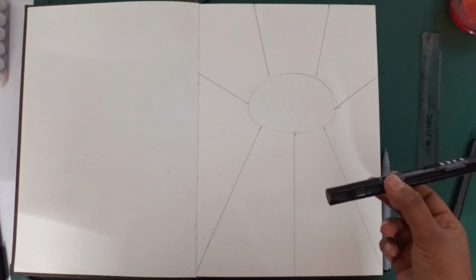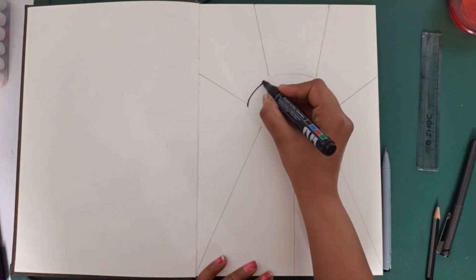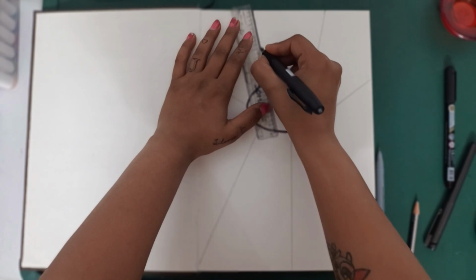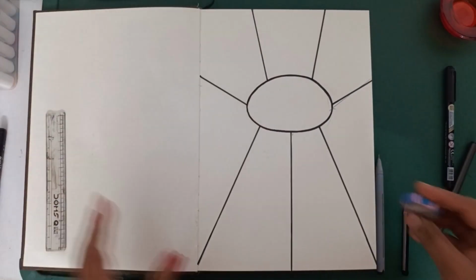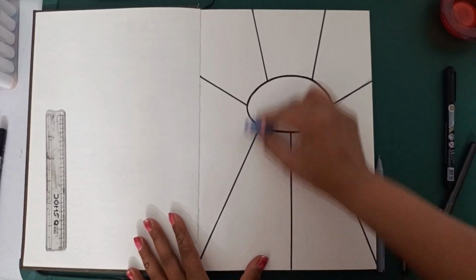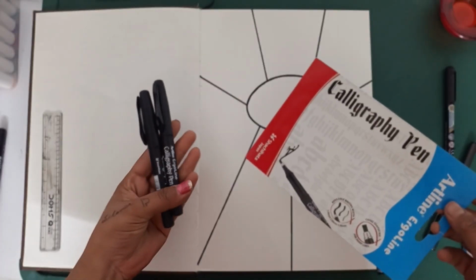So as you can see here, we are done with the pencil. Now we will take our blackboard marker and outline each and everything we have drawn with pencil. So let's just do it. And after outlining, we will erase all the pencil work. Make sure your marker shouldn't be wet, otherwise it will smudge.